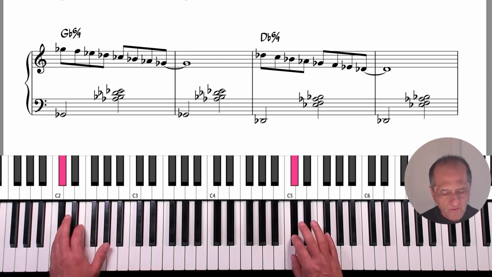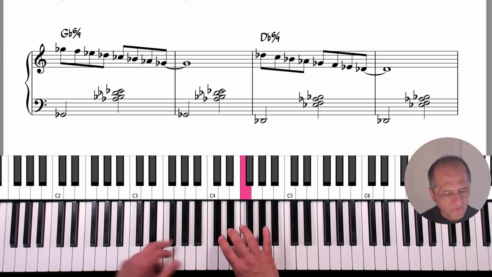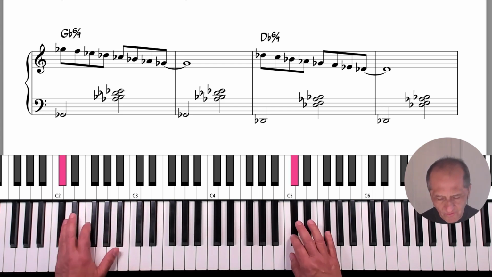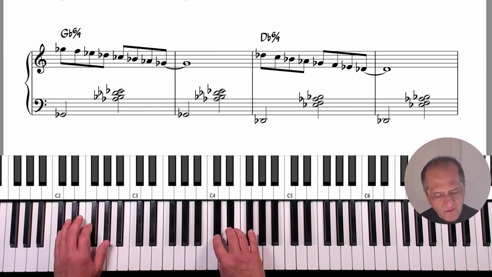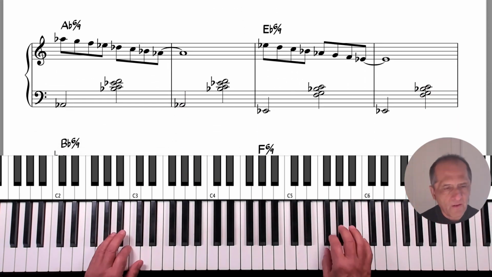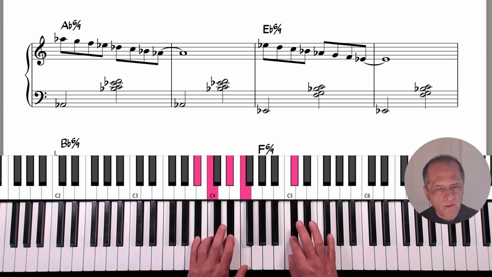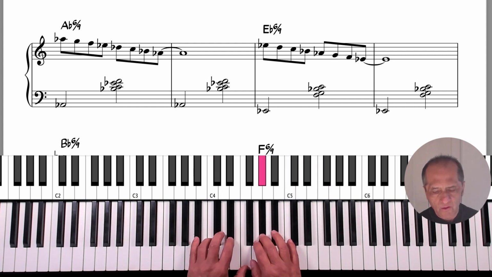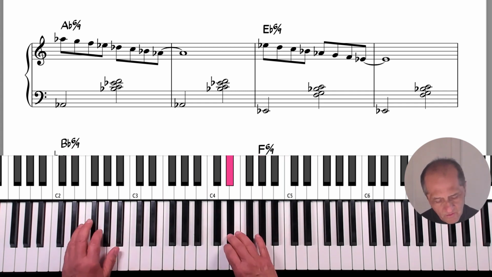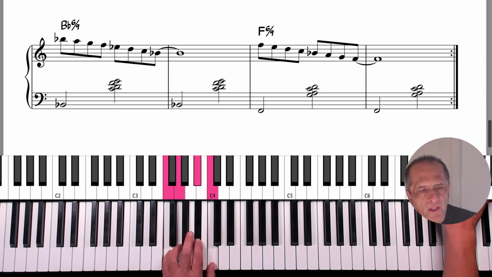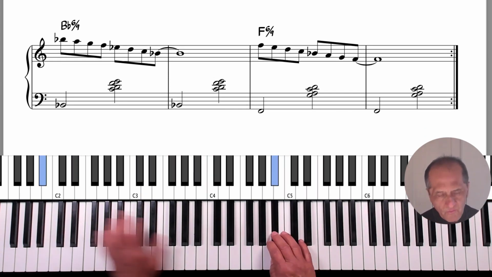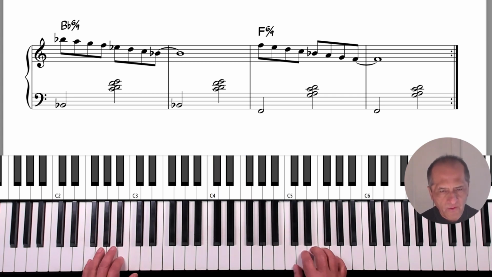D flat. Let's do D flat again. 3 and A flat, 3, 4. E flat. B flat. F.